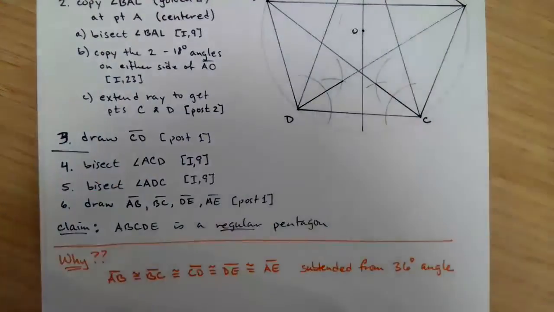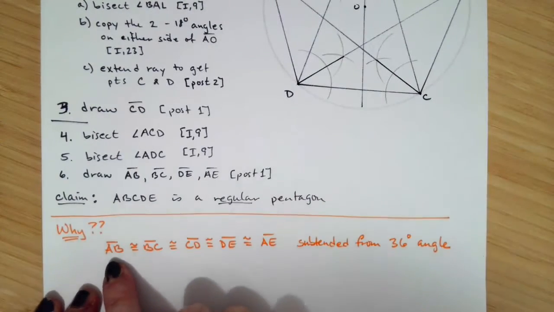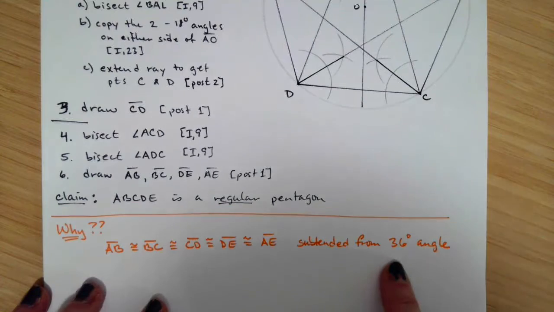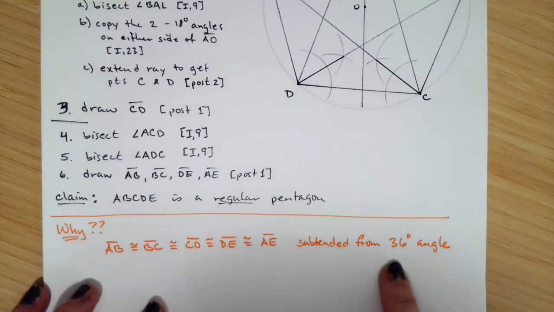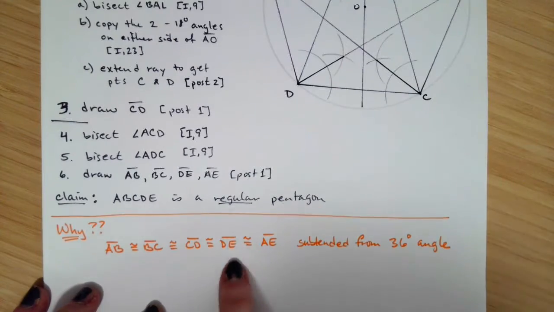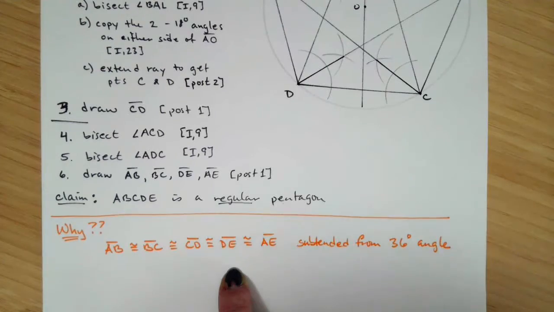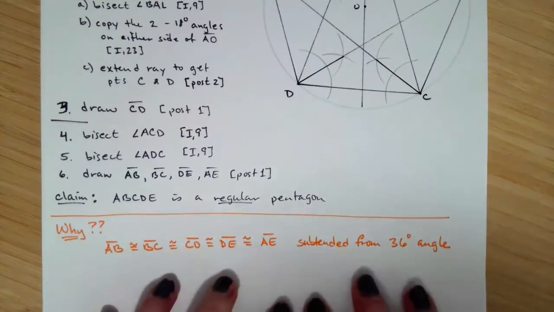And if we write that out, I'm just going to write it out shorthand here. All 5 of the sides are congruent to each other for the reason we just said, that they're all subtended from 36-degree angles, which is a proposition inside of Book 3 of Euclid. Now, this doesn't give you a regular pentagon. It only gives you a pentagon that's equilateral. So next we have to check the angles.